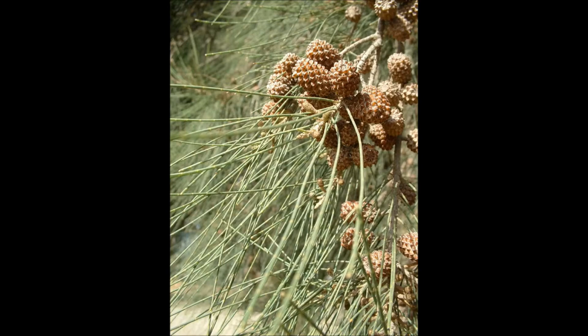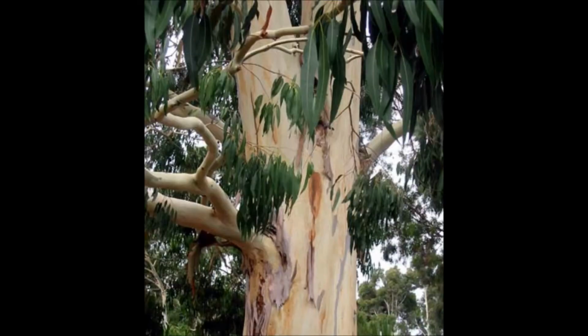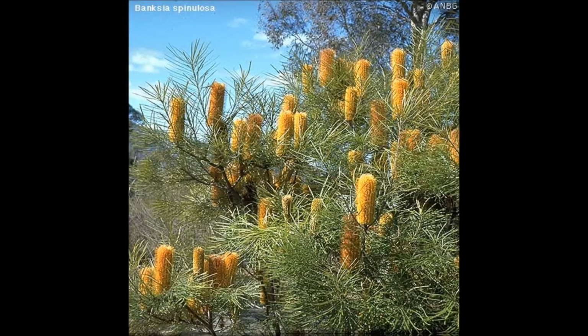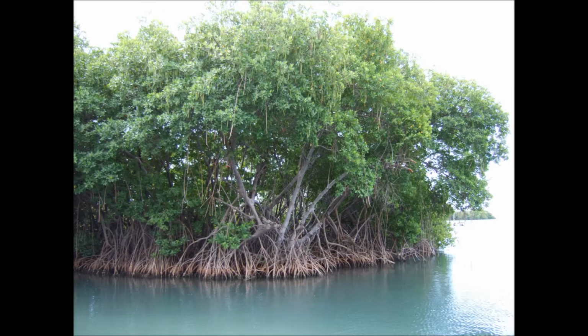Some seeds, such as the eucalypts and banksias, are stored until a fire causes the pods to open. Seed dispersal by fire provides a significant advantage to the seeds affected by it, as they are invited to recolonize the land once the fire has cleared.